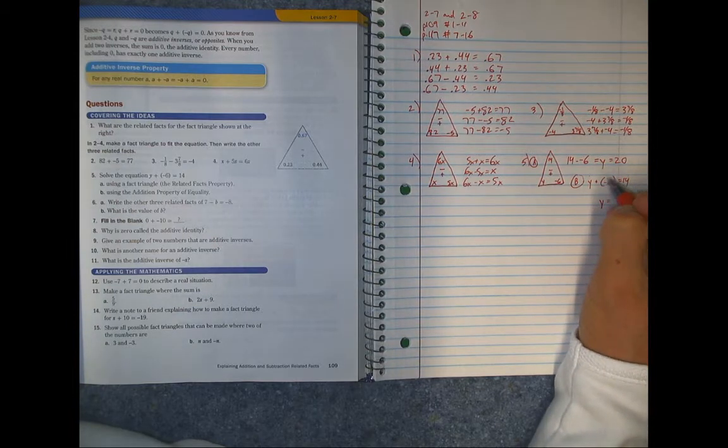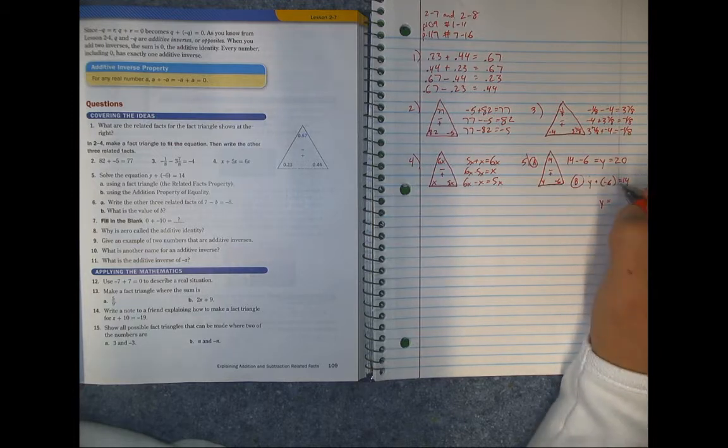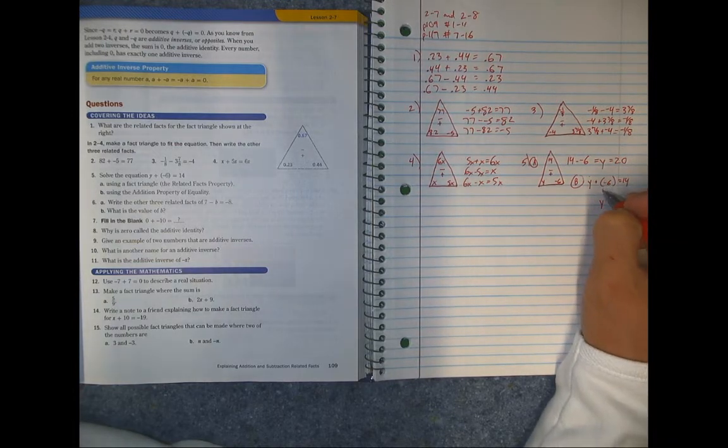What we want to do is cancel this negative 6 out, basically. We want to get it to a 0, because we don't have to write y plus 0. We can just write y. So we need to get negative 6 to 0. How do I get it there? From negative 6, how do I get to 0?